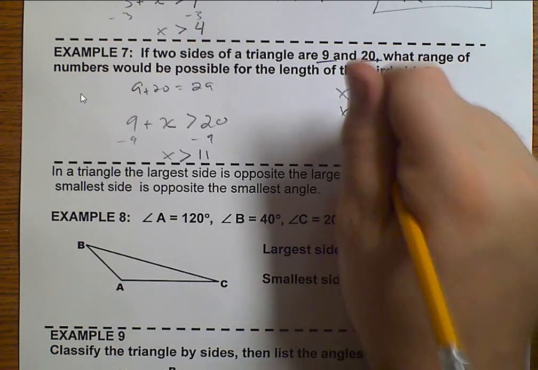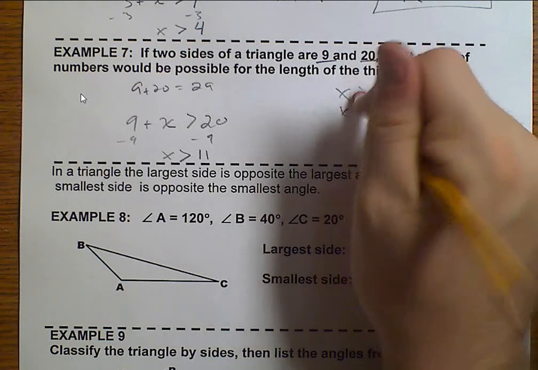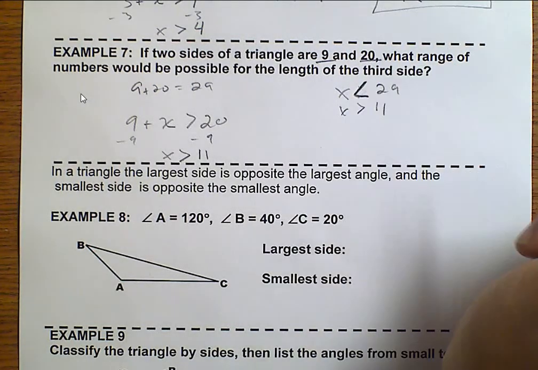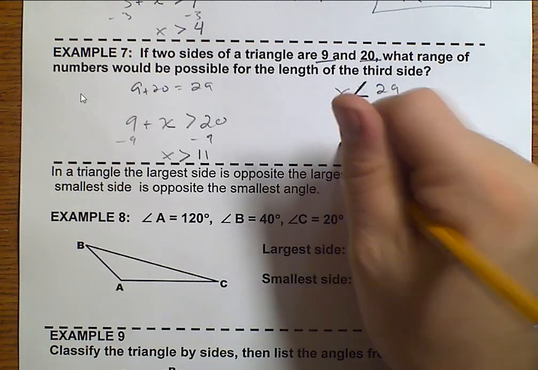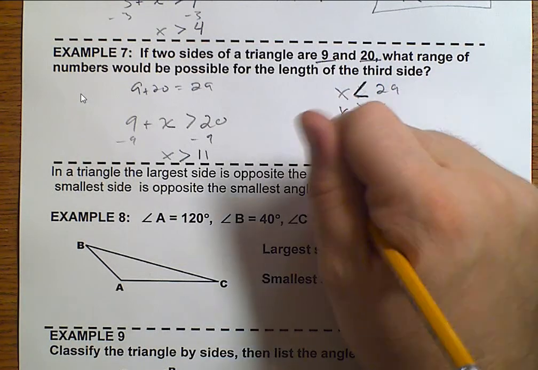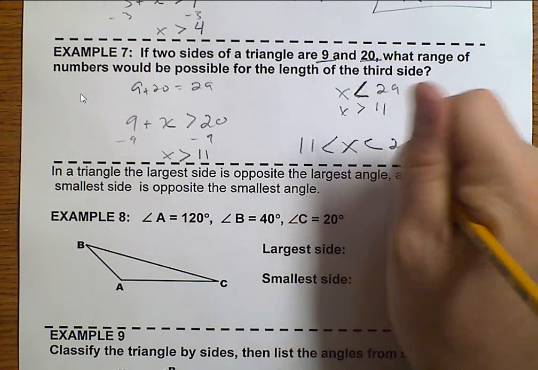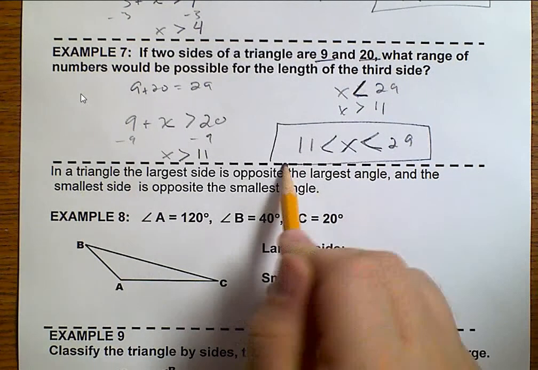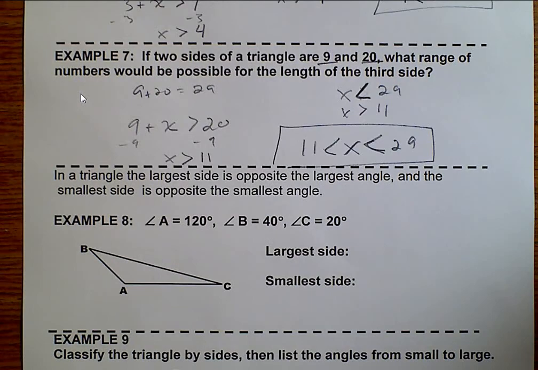Sorry, X must be less than 29, not greater than. Less than 29, greater than 11, so X is between 11 and 29. Not too hard. Find your two numbers, put X in the middle, use less than signs.